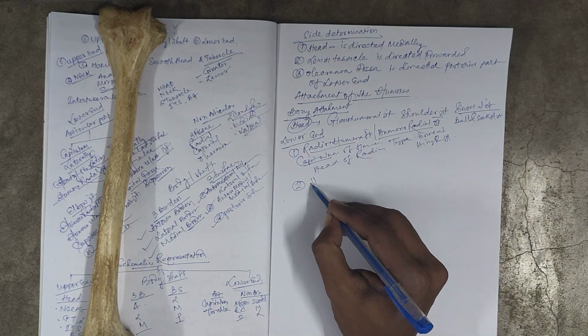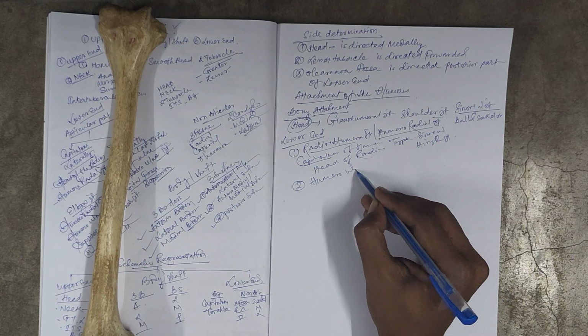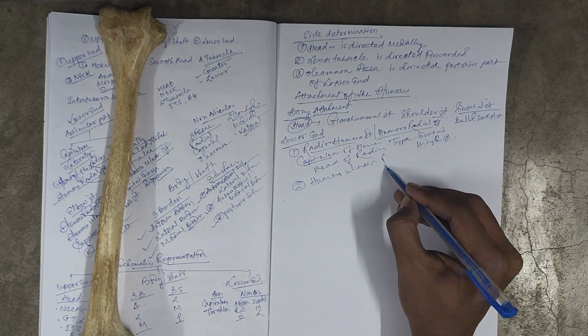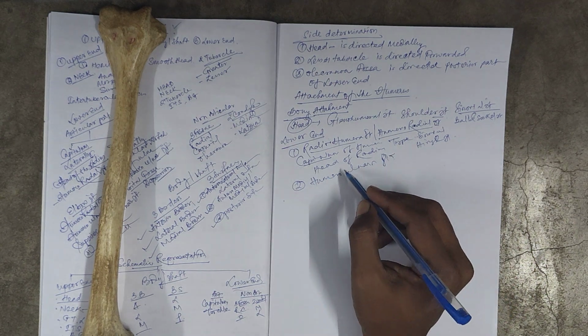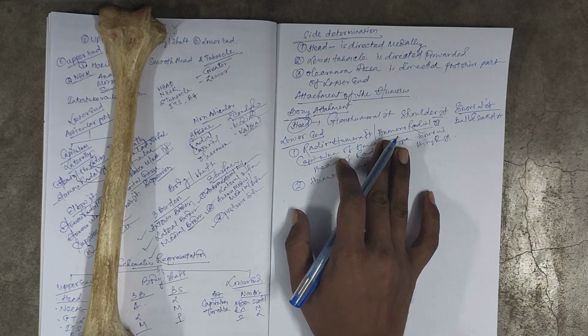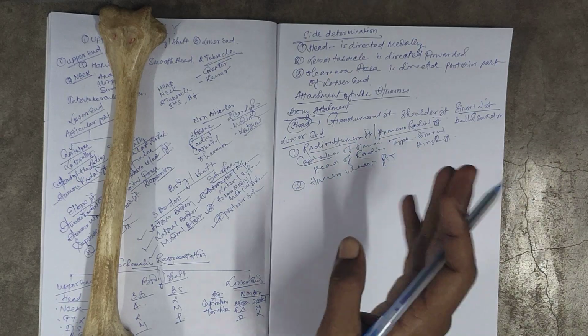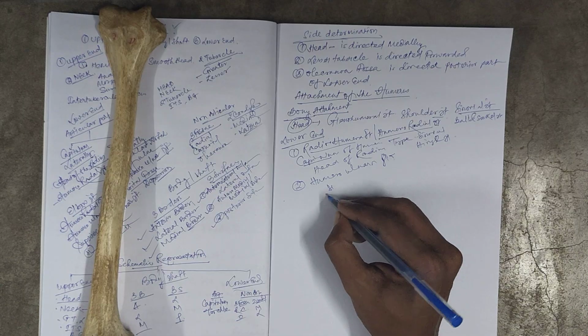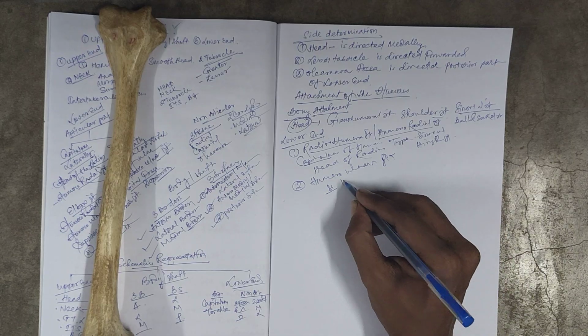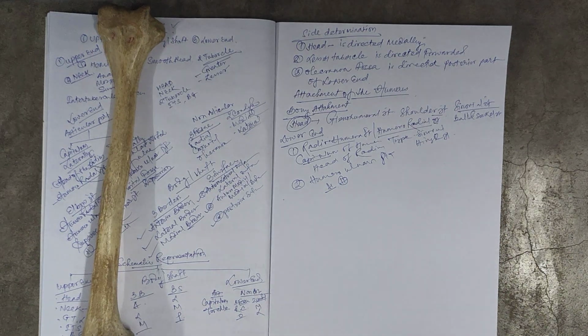Then the humero-ulnar joint. In the humero-ulnar joint, it is the trochlear notch of the ulna which articulates with the trochlea of the humerus, and it is a synovial joint, and the subtype is hinge joint.